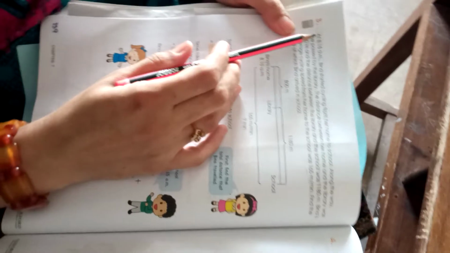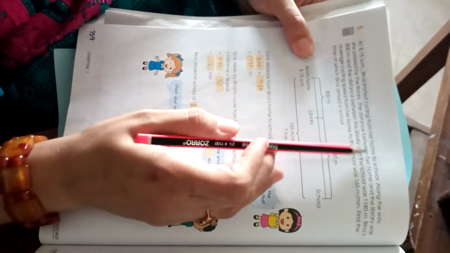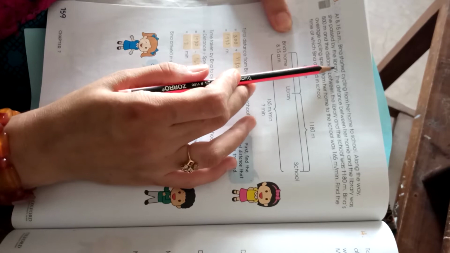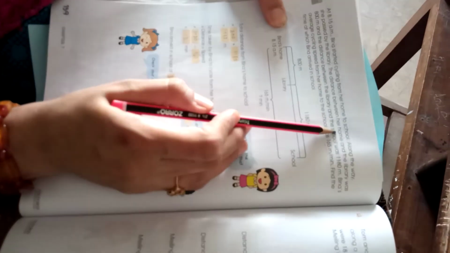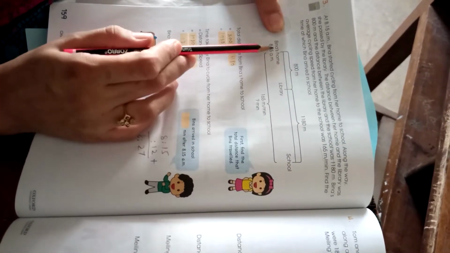Now come to question number 3. This is the last question on page number 159. At 8:15 a.m. Beena starts cycling from her home to school. Alright. Along the way, she passed by the library. The distance between her home and the library was 800 meters. They are showing you in the timeline. Are you seeing? 800 meters is the distance from the home to library.